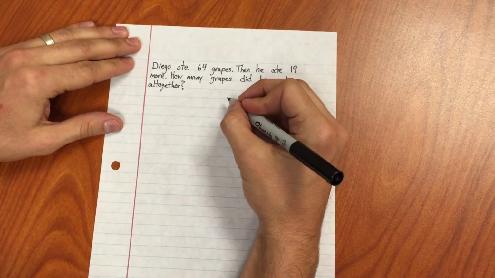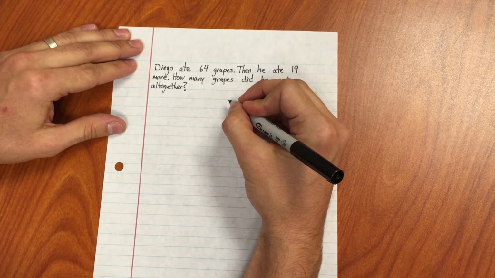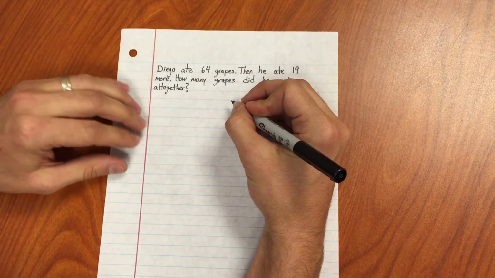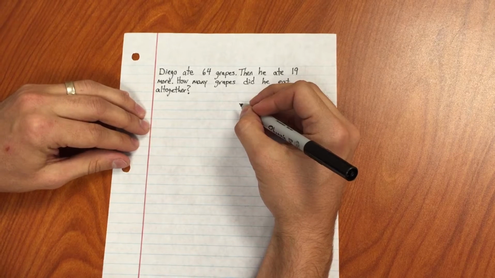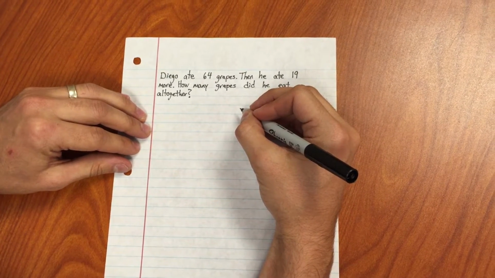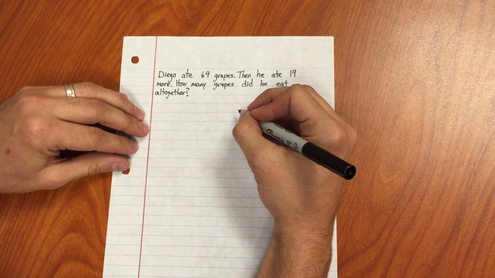Today's lesson is on bar models. A bar model is a pictorial representation of the word problem. So let's start off by reading the word problem. Diego ate 64 grapes. Then he ate 19 more. How many grapes did he eat altogether?